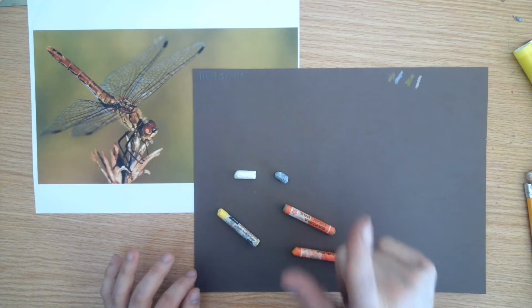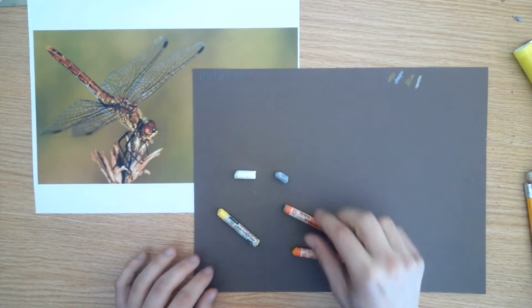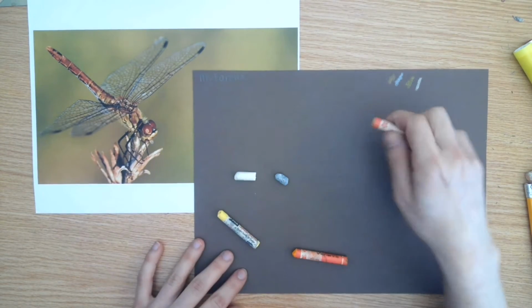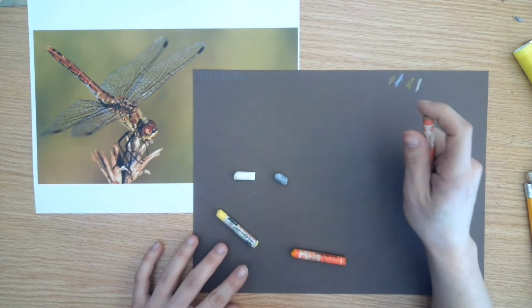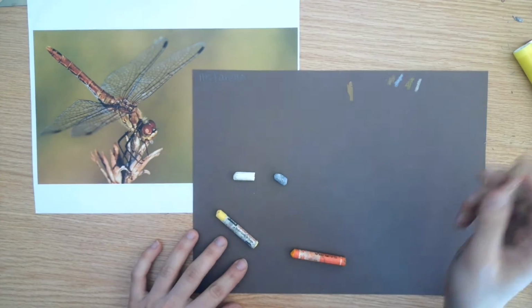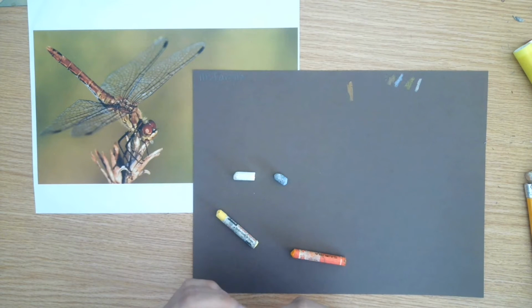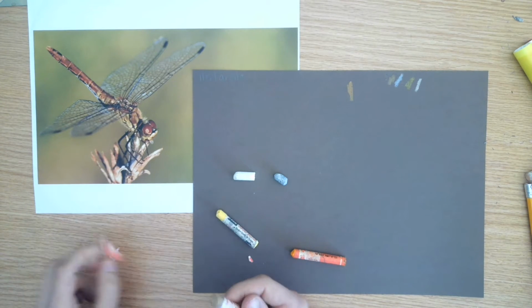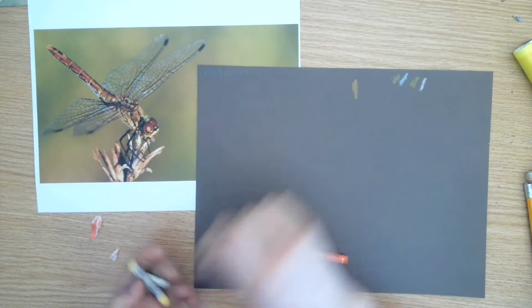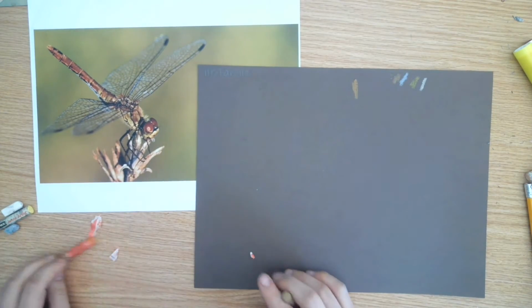So really, I want you to pick one color to use. Before you get started though, check on the back, just make a teeny tiny line. See if it shows up. If it shows up, you're good to go. You're good to use it. But if it's too dark or too light where you can't really see it, then choose a different color and see how that works.